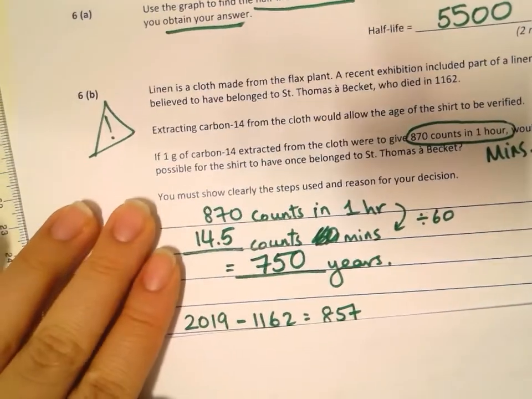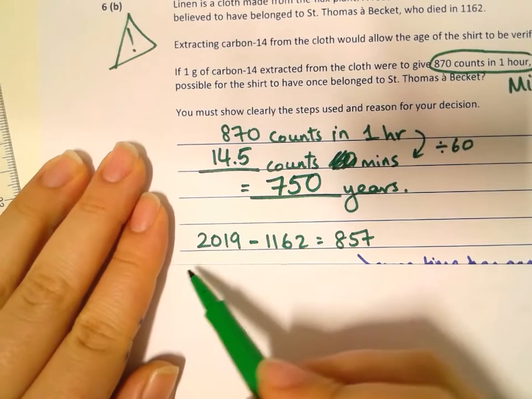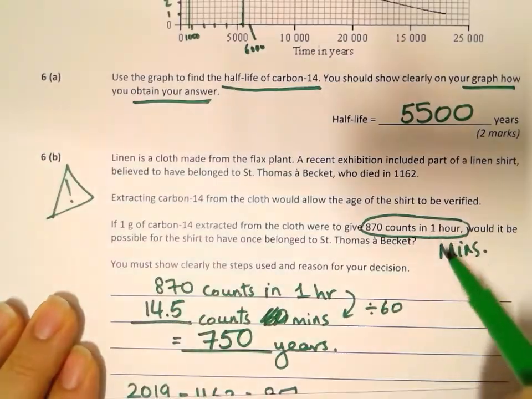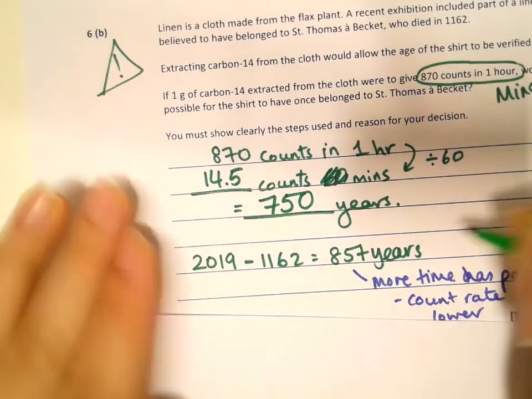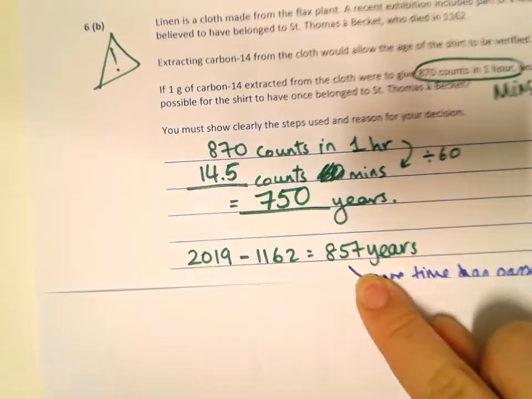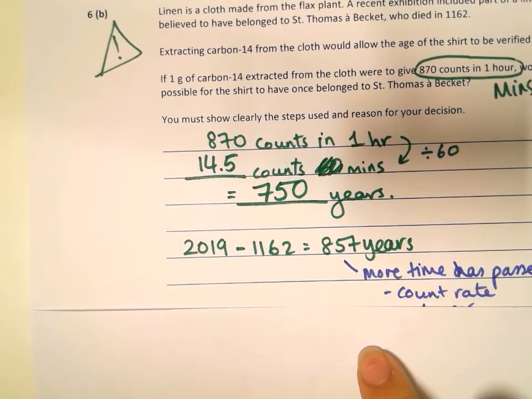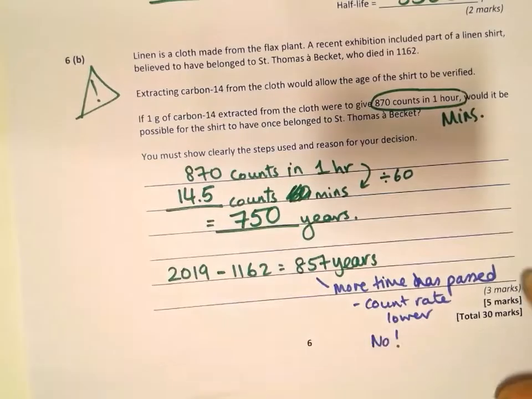Now, if we look at our current year, 2019, and take away when he should have died, that means there's a difference of 857 years. And this means that more time has passed. The count rate should be lower. So could it belong to Thomas a Becket? Well, no, it couldn't.